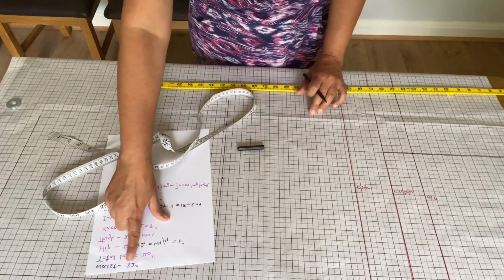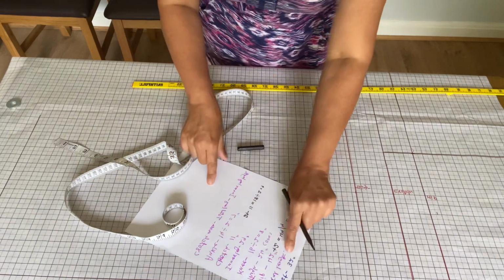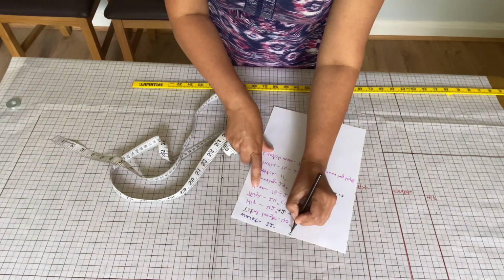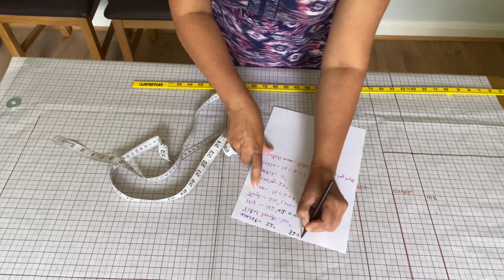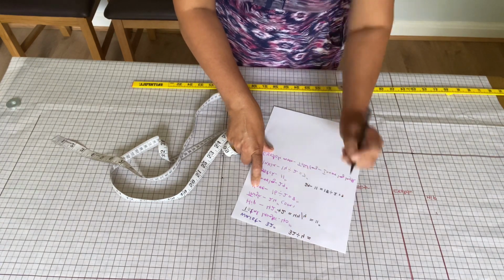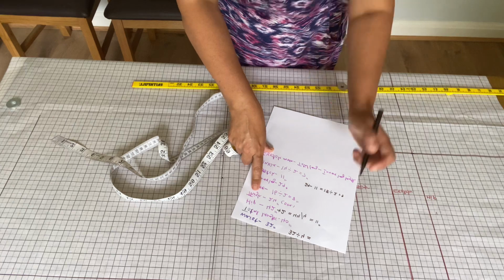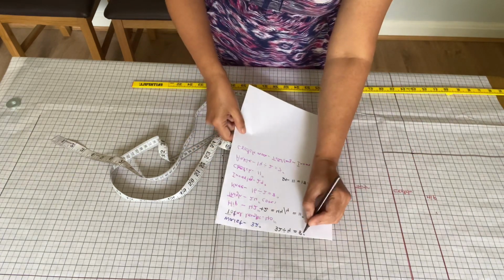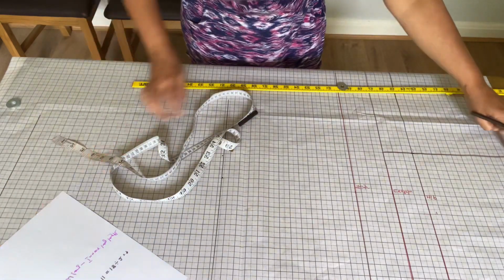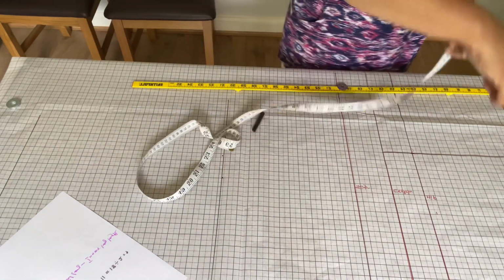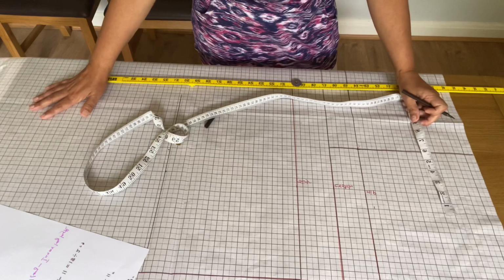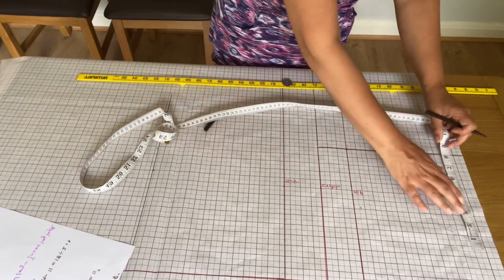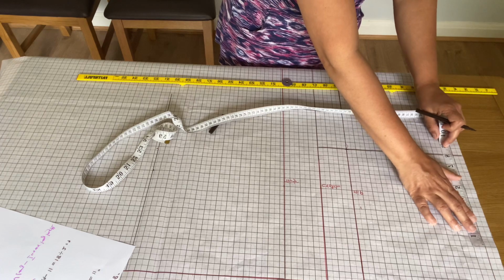And now for the waist measurement, my waist is 32, and I will be dividing 32 by 4. 32 divided by 4 is equal to 8 inches. So now I am going to mark 8 inches from this side.